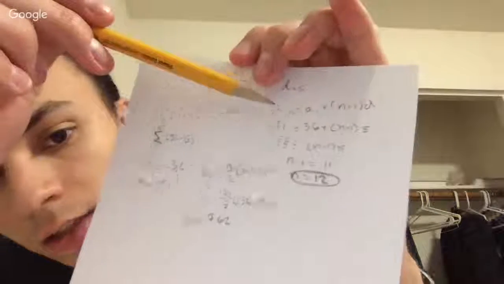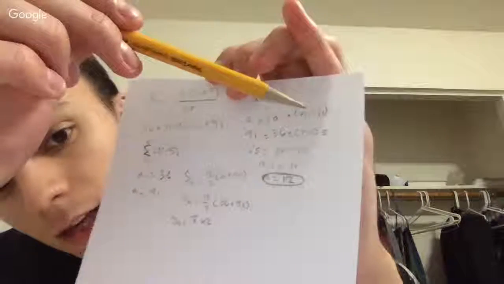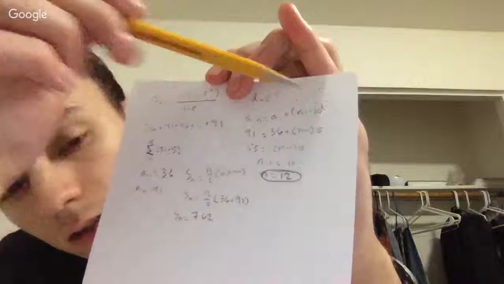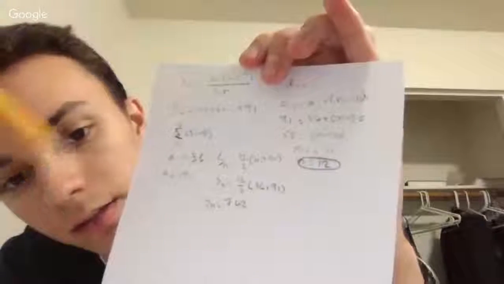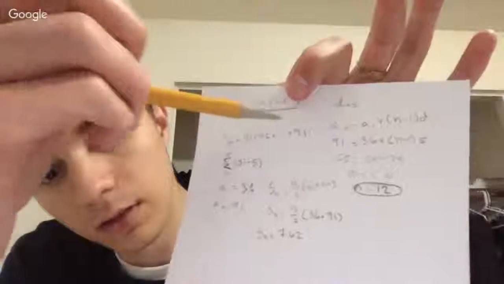Okay. So you got to get n? So to get n, we use this equation, an equals a1 plus n minus 1 times d. And you have to solve for n. Yeah, then I just plugged everything in. I found the difference was 5. So I plugged everything in, solved it, and got n equals 12.